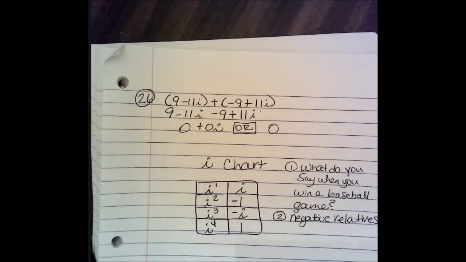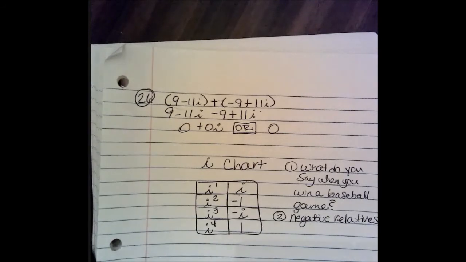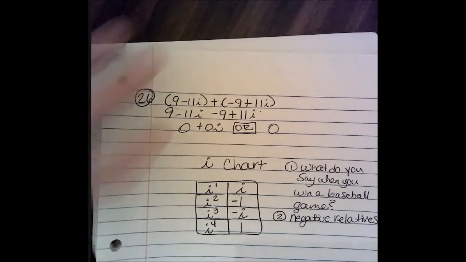If you've got another way of learning the I chart, remembering all of its components, wonderful, perfectly fine. This is just a little story that I like to use in order to help my students remember it. So that's your I chart. We're going to use that in simplification of imaginary numbers.